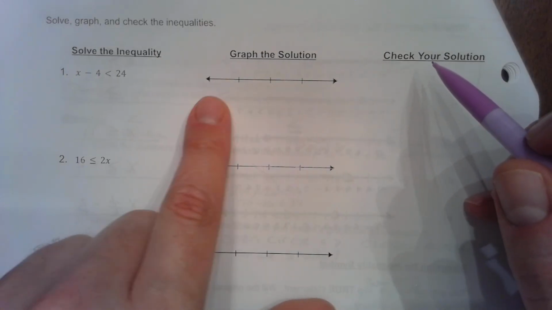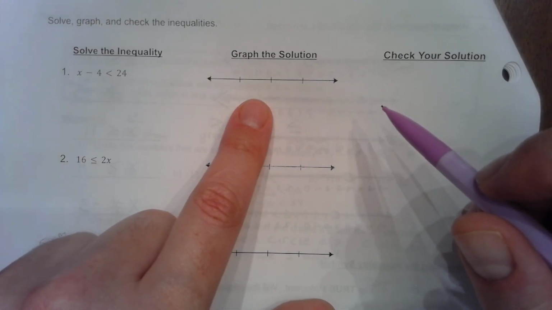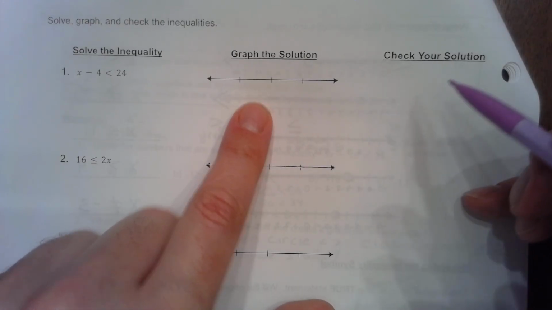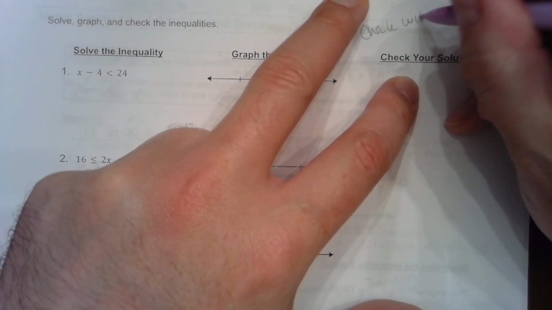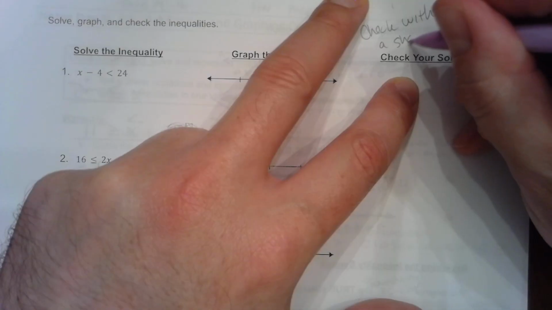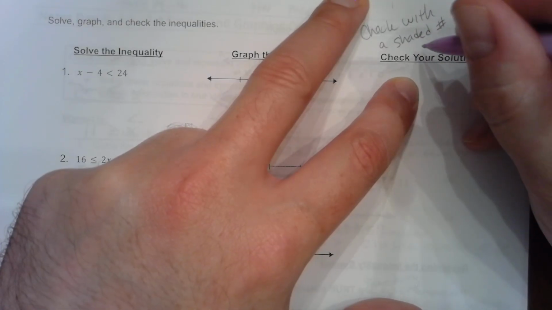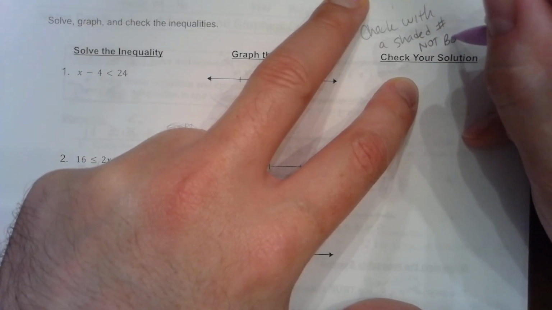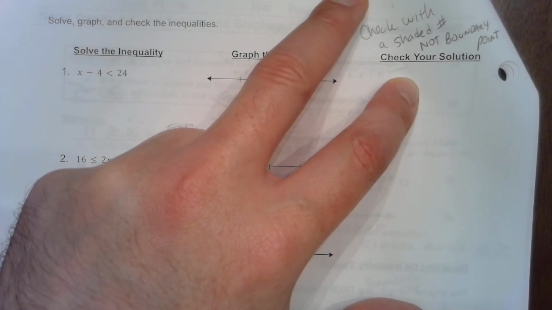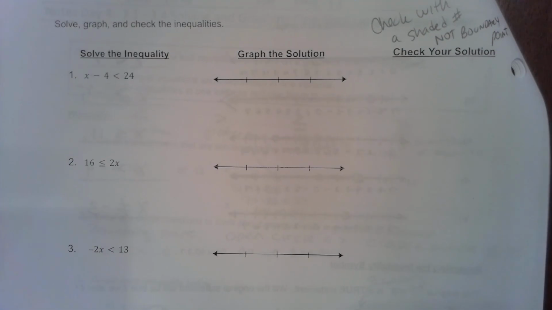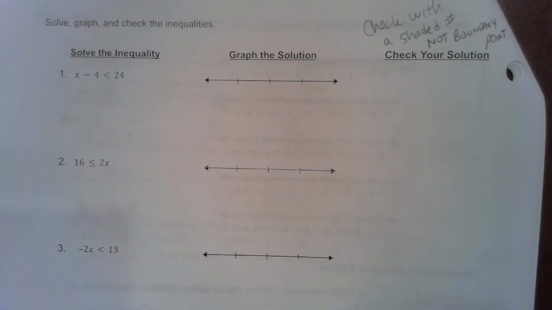But there's an infinite number of shaded answers, and I have to figure out which number to check with. When we do a check, we always check with a shaded number, but that's not the boundary point. You need to check with a shaded number that's not the boundary point. So we still solve these very similarly to solving an equation, except what we learned about on the previous page, the reverse rule. We're going to do a couple of these, maybe not every one of these.